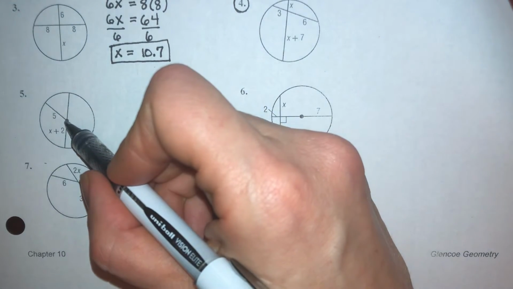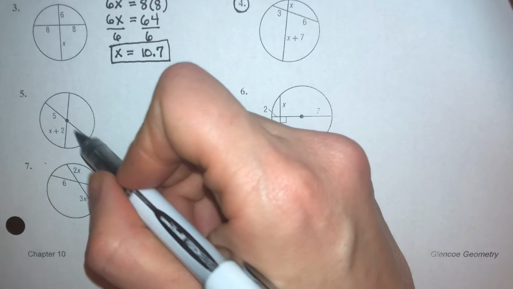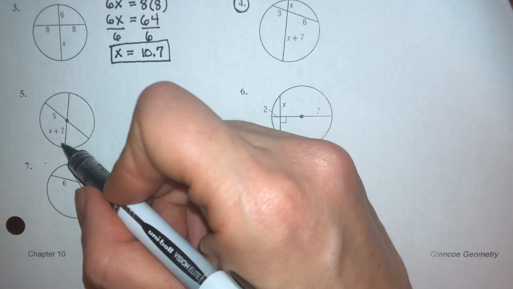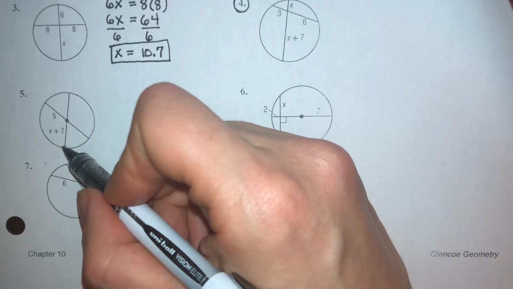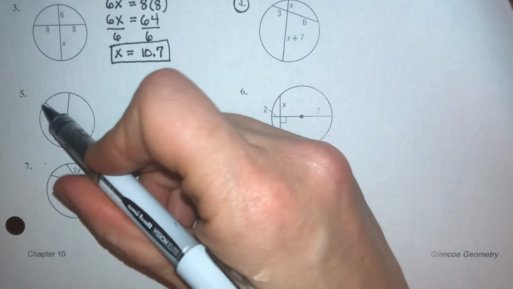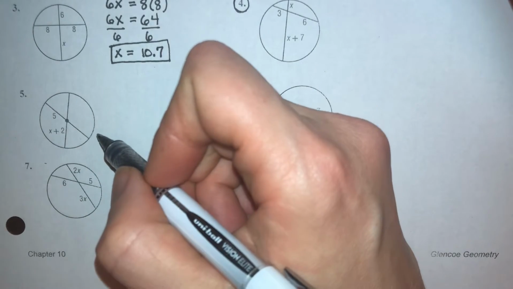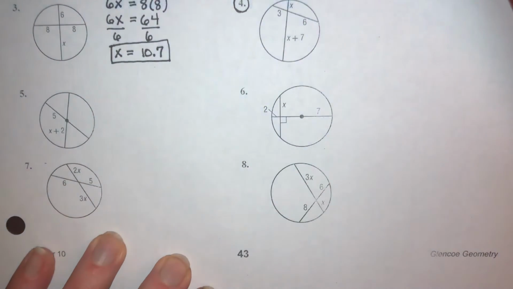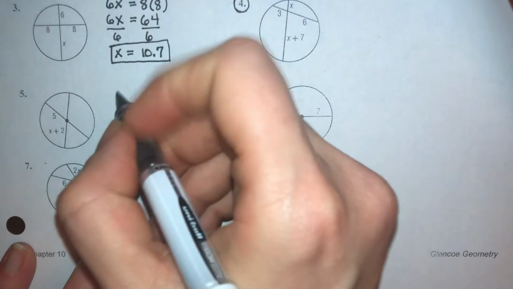And so each one of these small pieces coming from the center going to the circle itself are radii. They're radiating out from the center. So they're all equal.